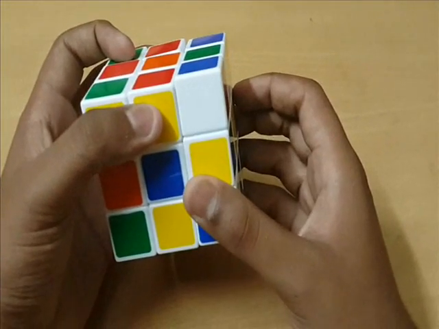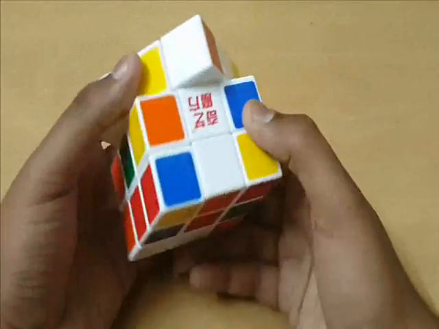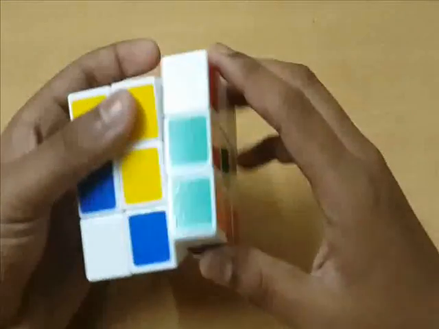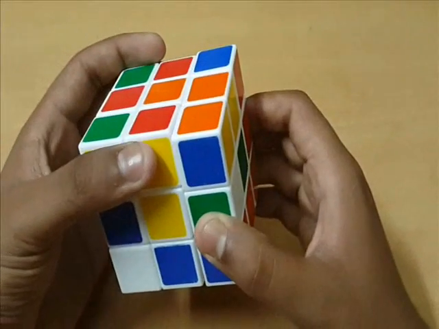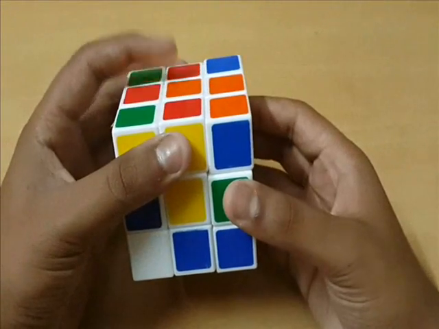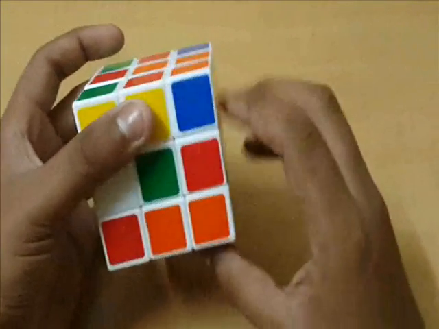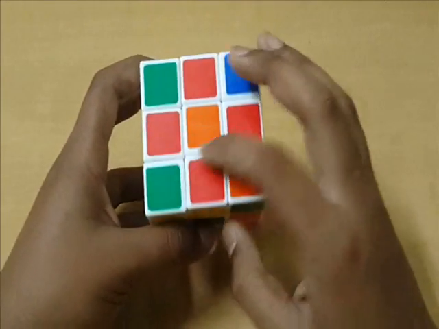So first get a piece and bring it to this position. Now the piece is here. Since it is facing right and facing up, rotate the two layers and bring this up. So now you will get a shape like this.